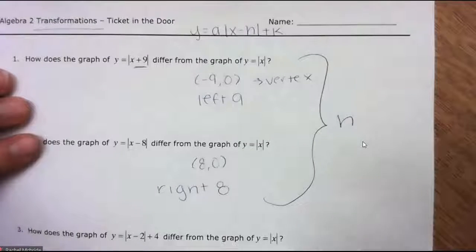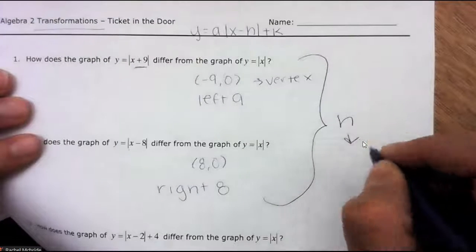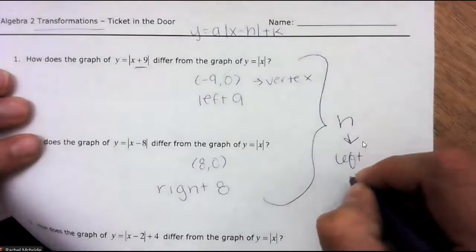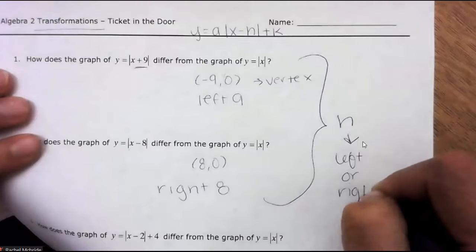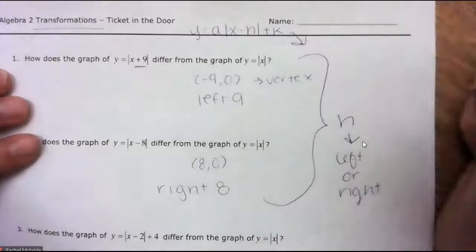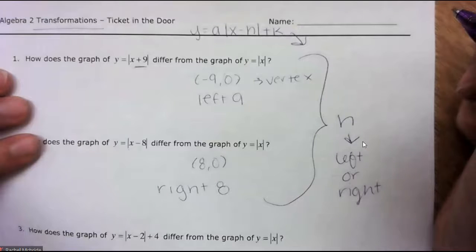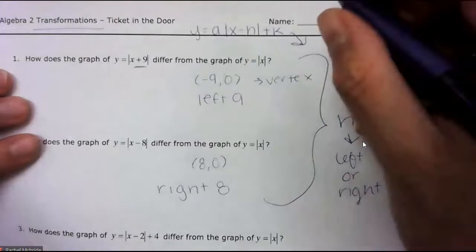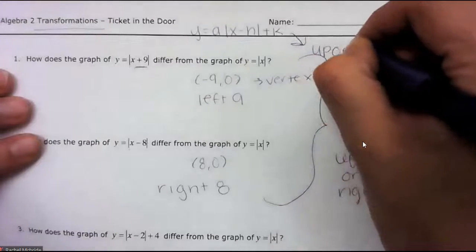So what that means is that if the h value is changed, that's my left or right. What's the k value then? The k value is going to be what? Olivia? Up or down? Fantastic.